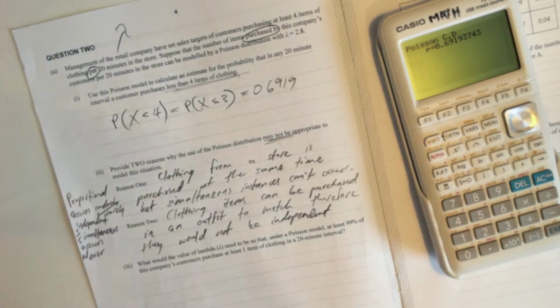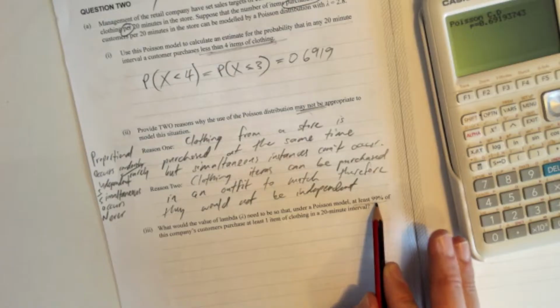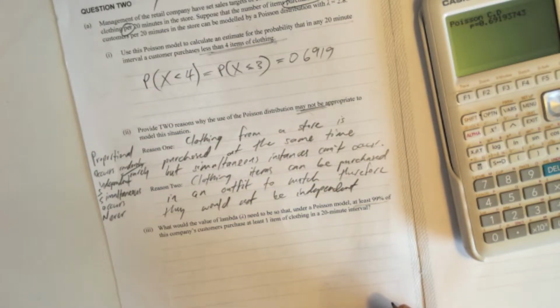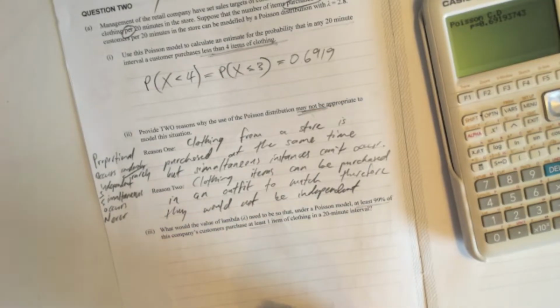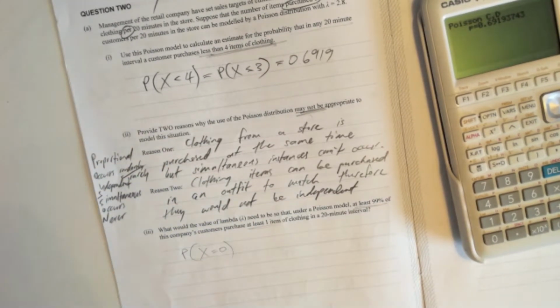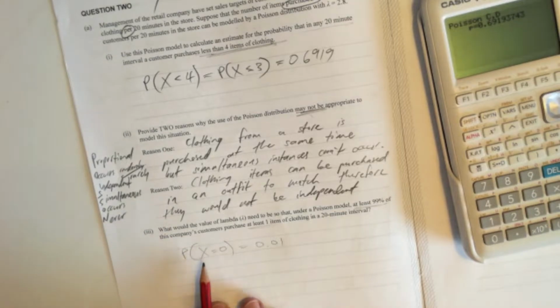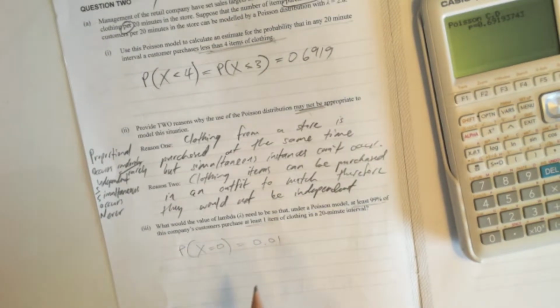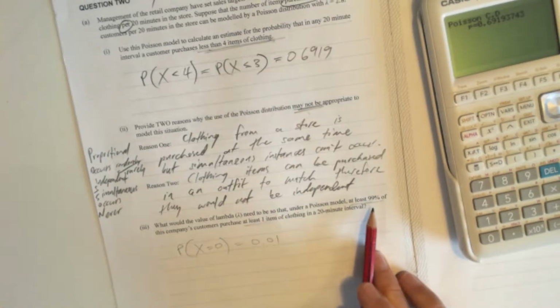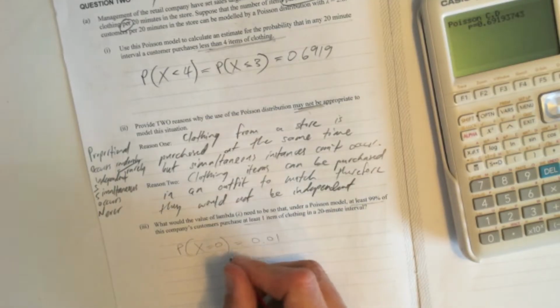Okay, let's keep moving. What would the value of lambda need to be so that under the Poisson model, at least 99% of this company's customers purchase at least one item of clothing in a 20-minute interval? So we're looking at the probability that you get 0 items of clothing is 0.01. So the probability of people buying nothing is 0.01. But then that's at least 99%. So I actually need to change that a little bit.